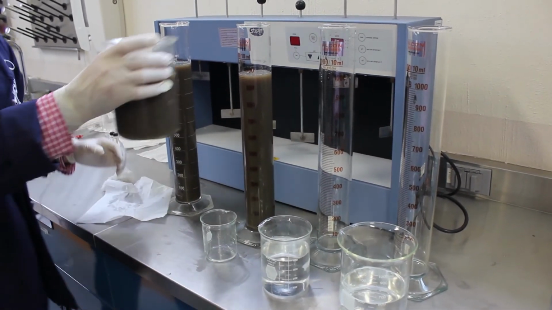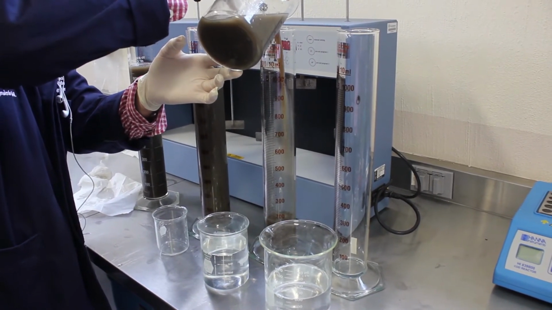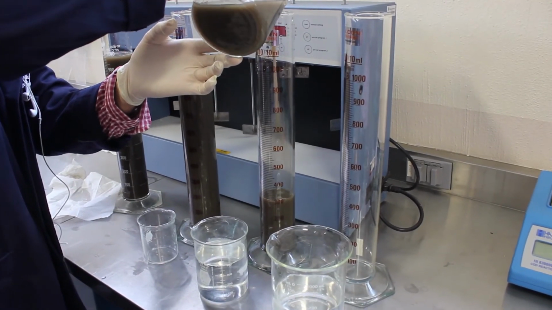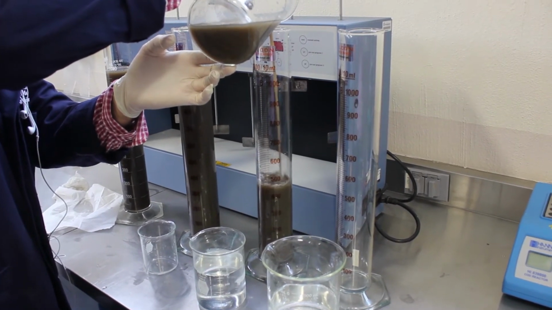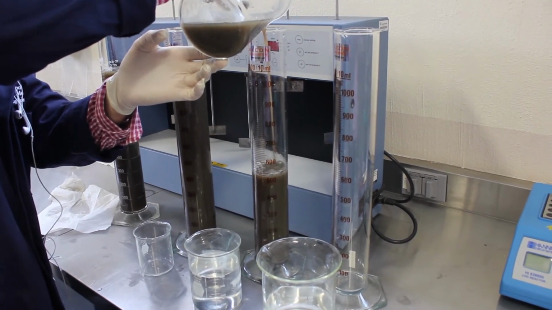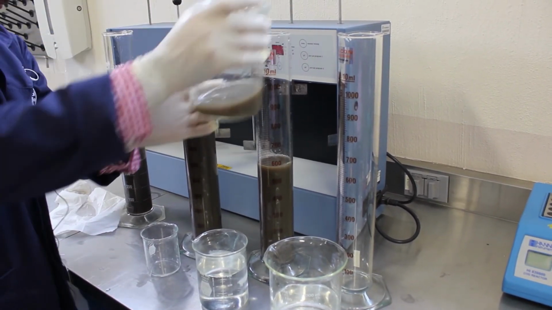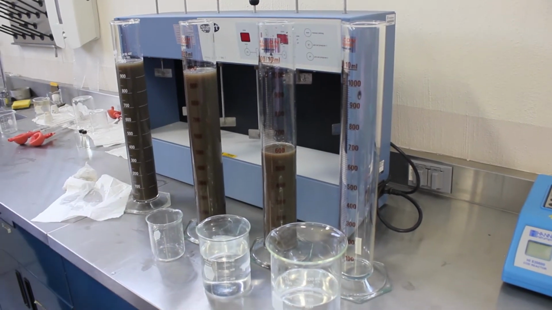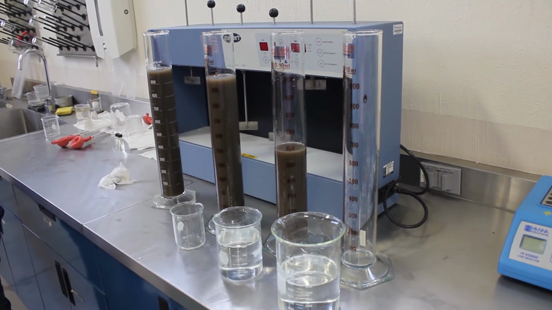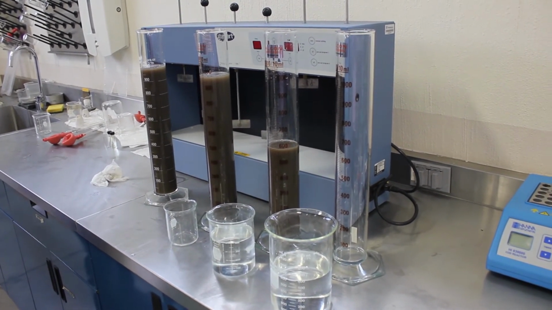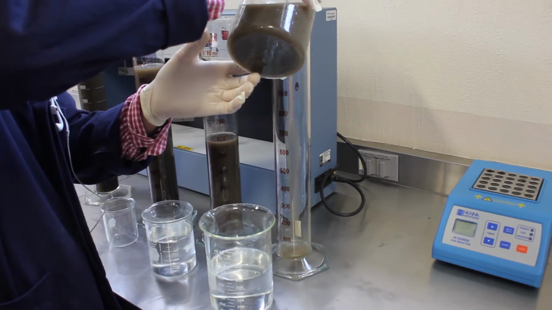On our third column, we're going to add 600 of wastewater per 400 of distilled water. And our last one, 400 of wastewater for 600 of distilled water.